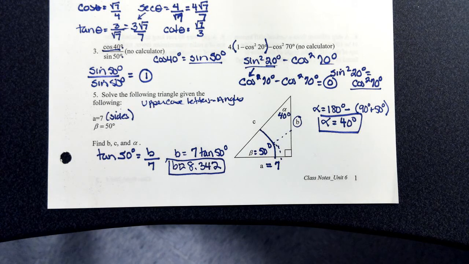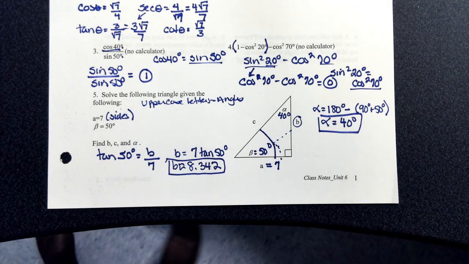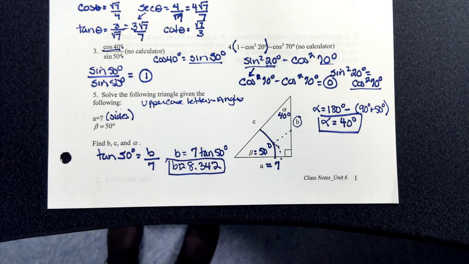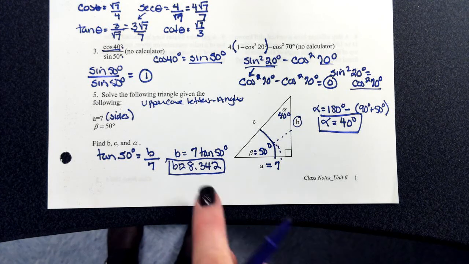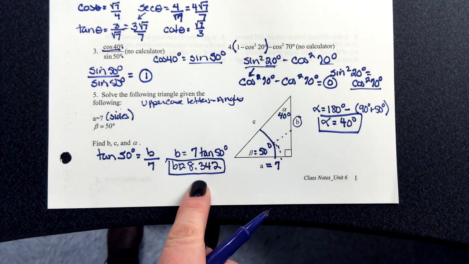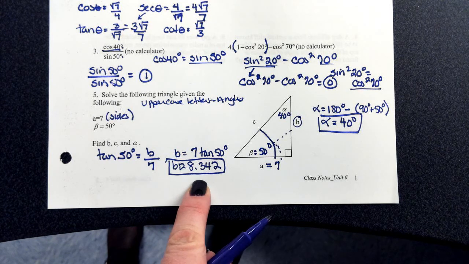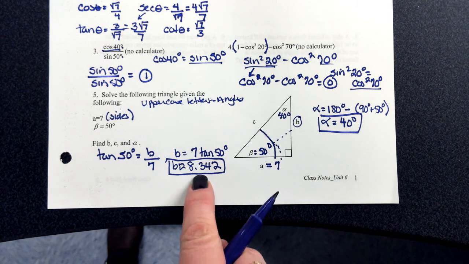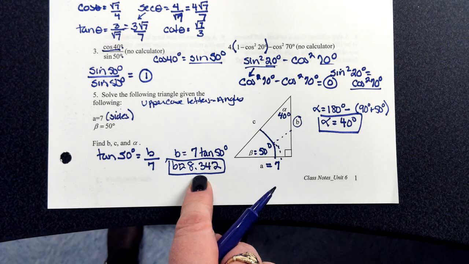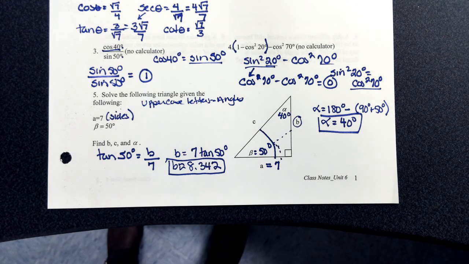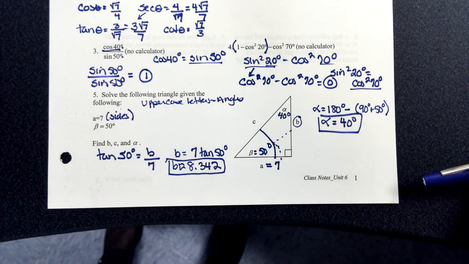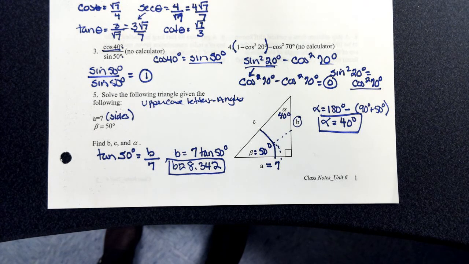When you are setting these problems up in this unit, I'm going to emphasize this over and over again. Always use the information given. This is a rounded answer. I still have one more side to solve. So we want to avoid using this 8.342. If you use a rounded answer to calculate another rounded answer, you're going to get further and further away from what the actual value of that side is going to be. It's always better to use the information given.